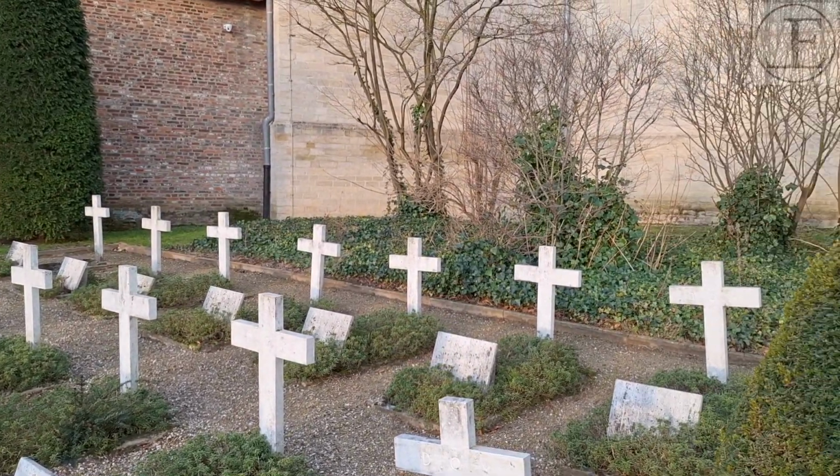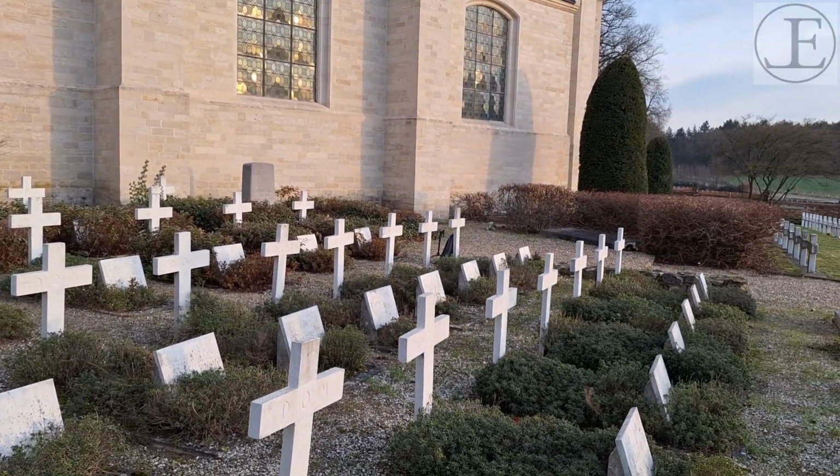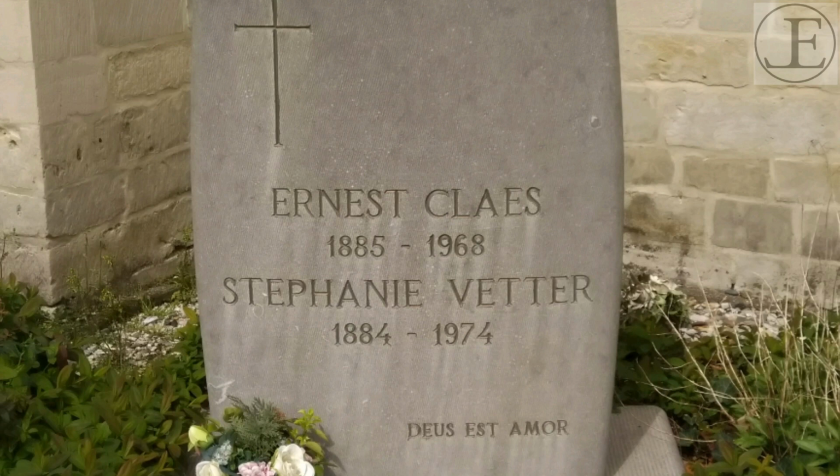The last grave we're looking into stands out among the others, not only because of its form and location, but also because it is the grave of a married couple, Stefanie Vetter and Ernest Claes. Stefanie Vetter was a Dutch writer, novelist, and Ernest Claes, who was born in Zichem, only 2 or 3 miles from Averbode, was also a novelist and quite a famous one. And they are buried here together in the graveyard of the monks.